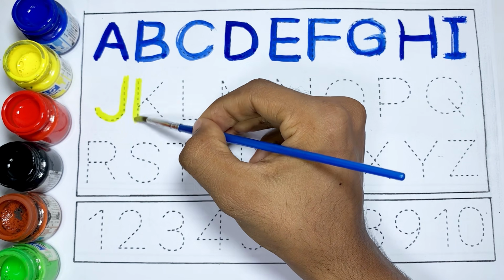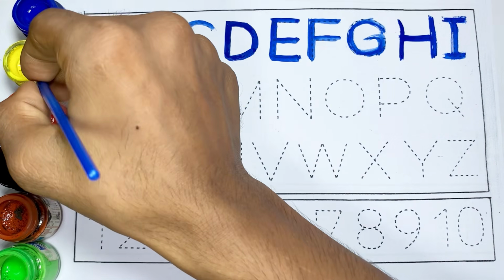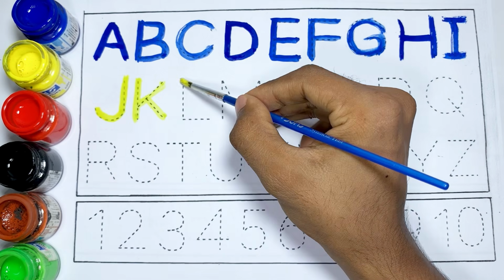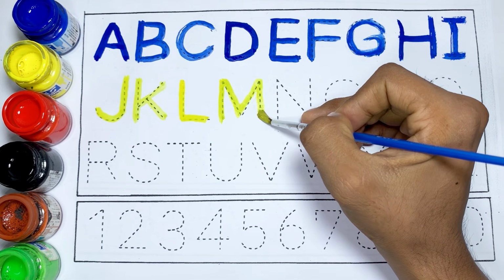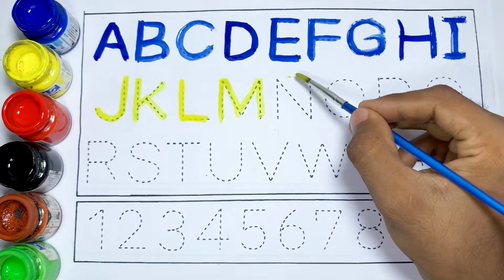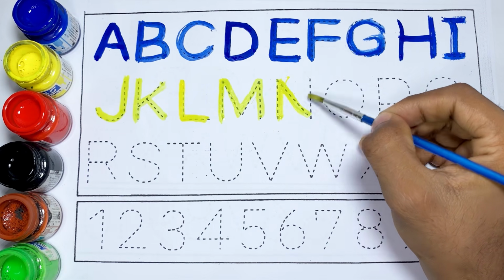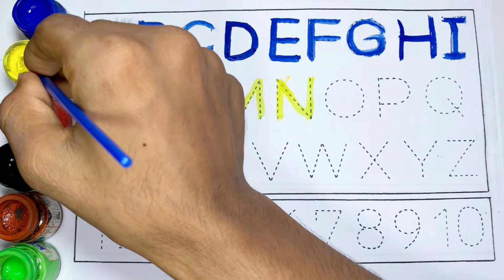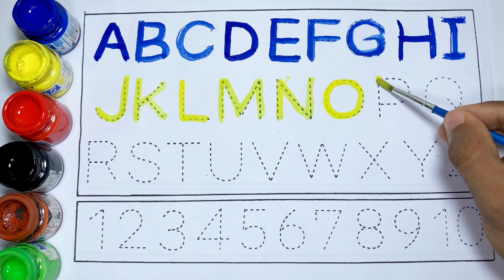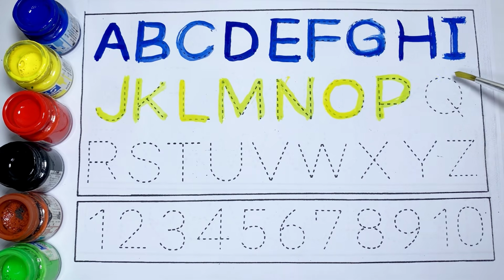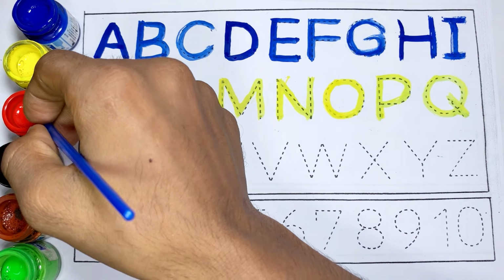J for joker. K for king. L for lion. M for moon. N for nose. O for octopus. P for parrot. Q for queen. Now you draw R and use red color.